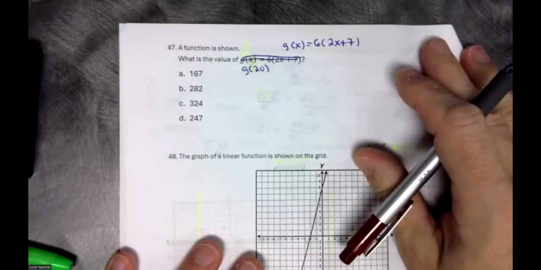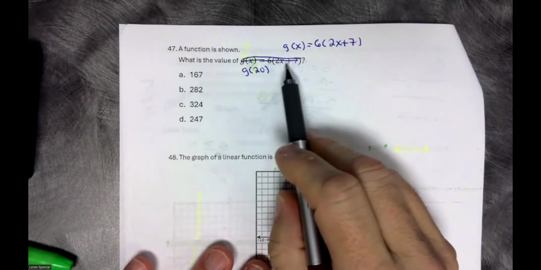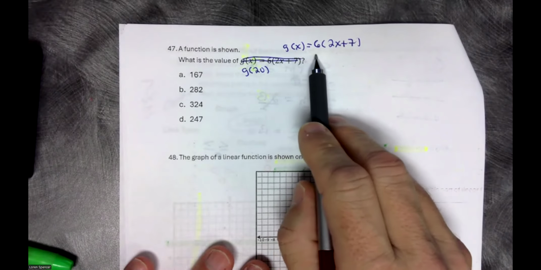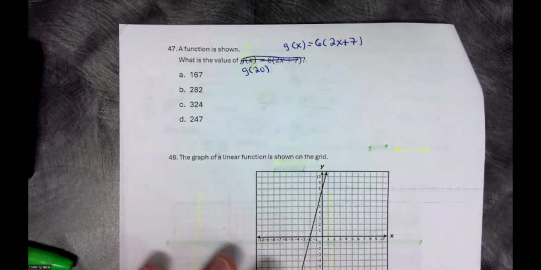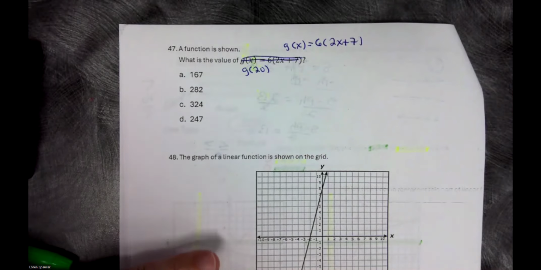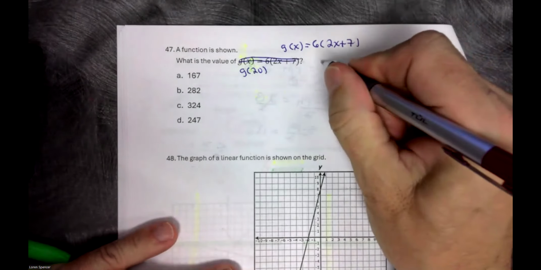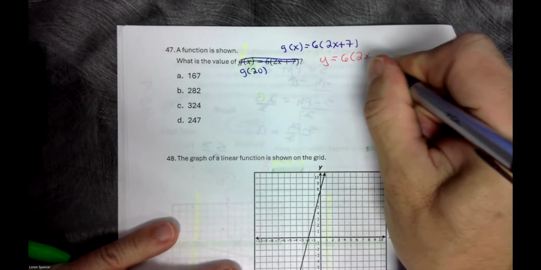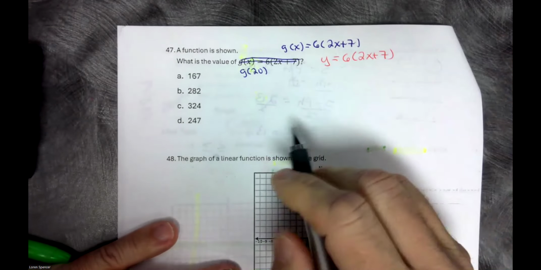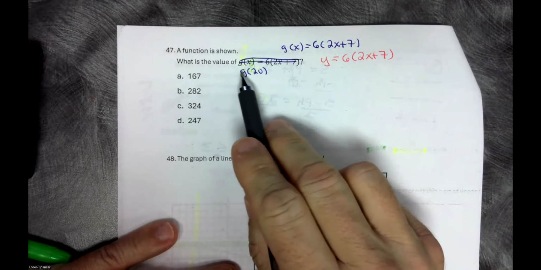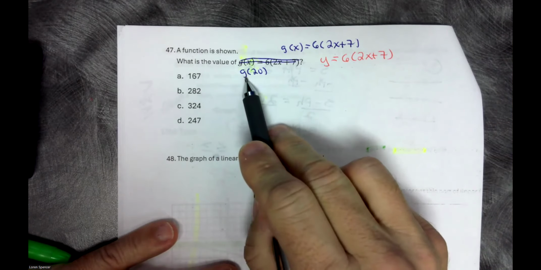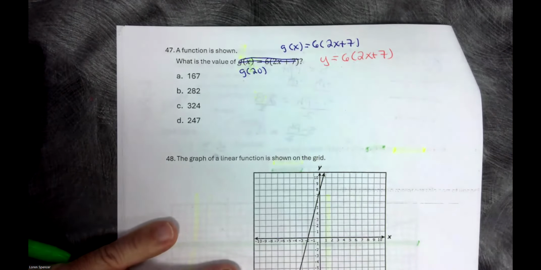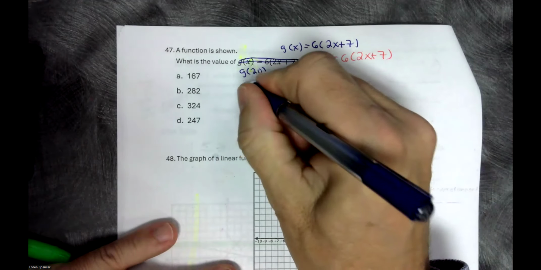A function is shown. By the way, this is a typo, it may show up wrong on yours. This is the function: G of x equals 6 parentheses 2x plus 7. This can be written as y equals 6 parentheses 2x plus 7. It can be written like that. And they say, what is the value of, and this is what's missing for some of your papers, G of 20.